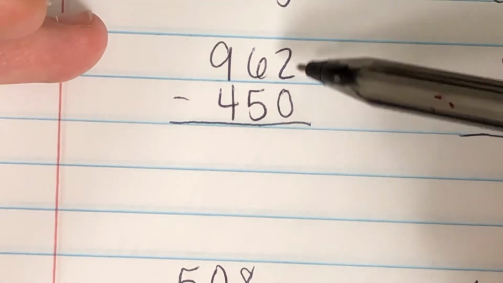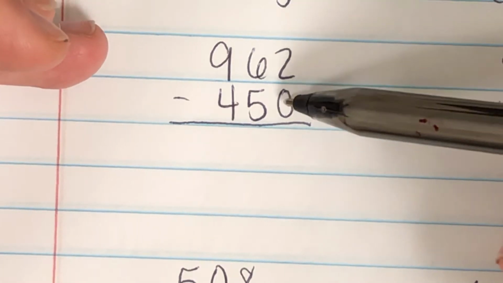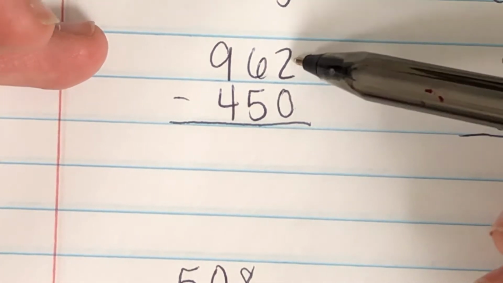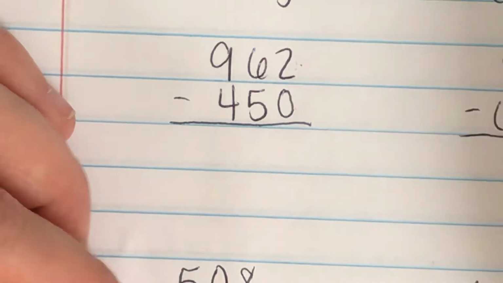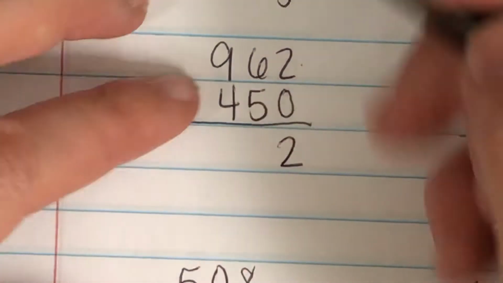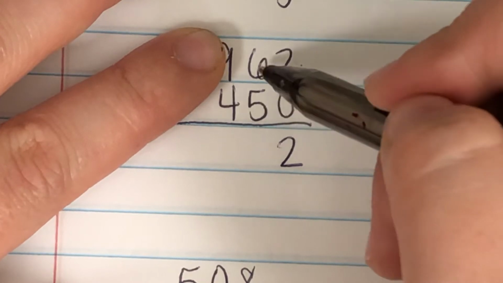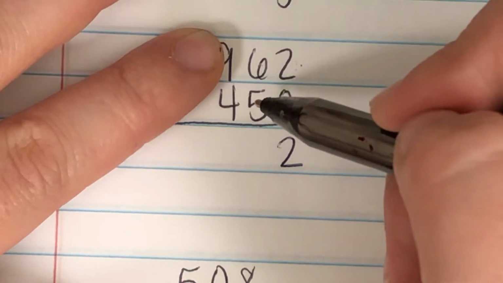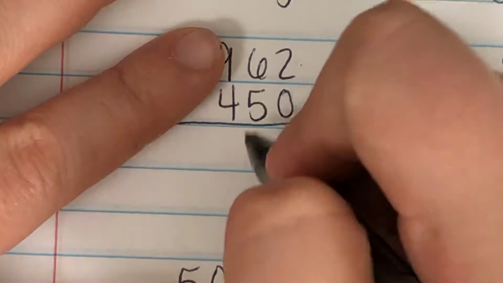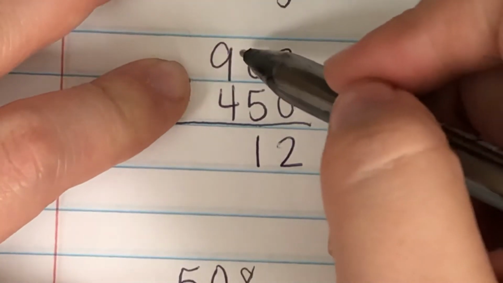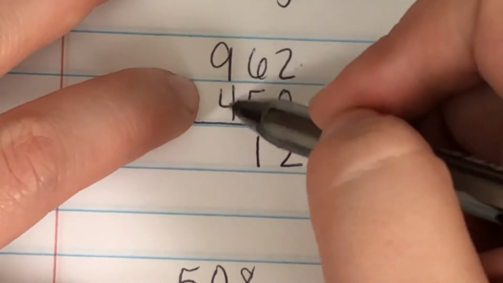So 2 minus 0, there is more on top, so there's no need to stop. We can subtract this. 2 take away 0 is just 2. Next, 6 minus 5, there is more on top, no need to stop. 6 take away 5. If I have 6 and I take away 5, I am left with 1. And then we have more on top, no need to stop in our hundreds place.